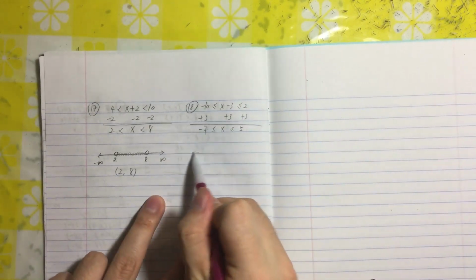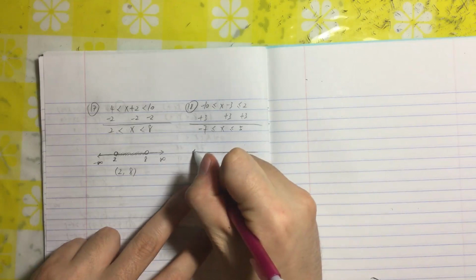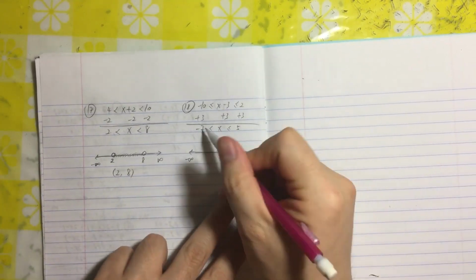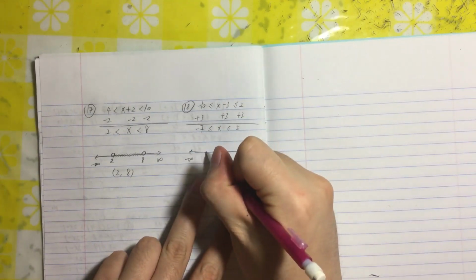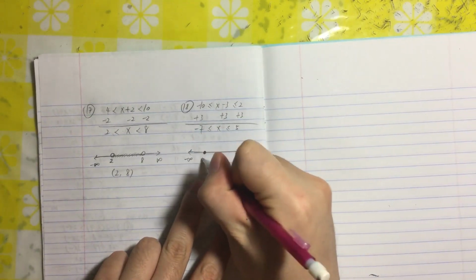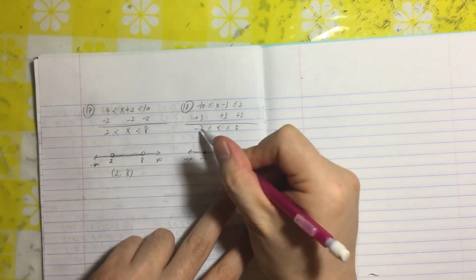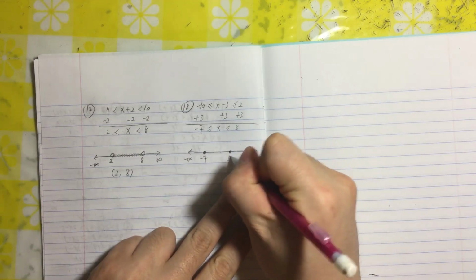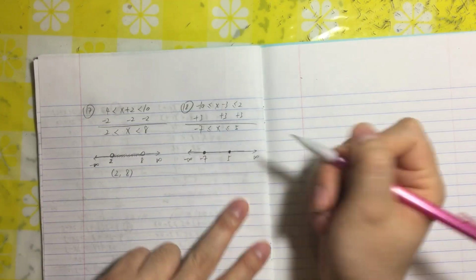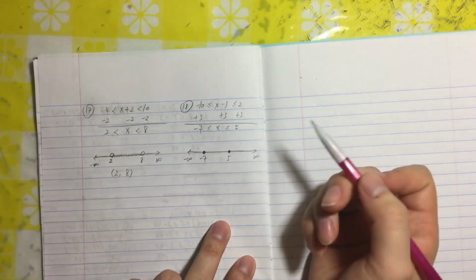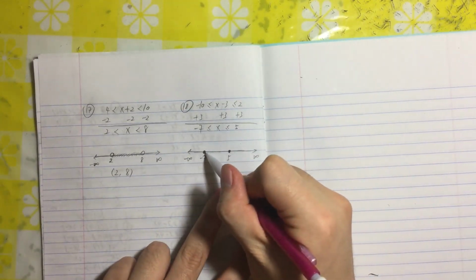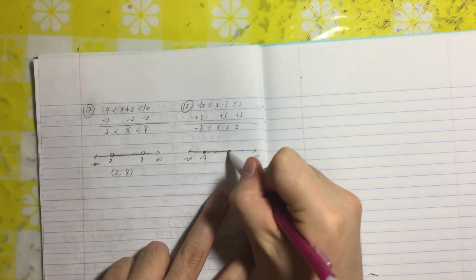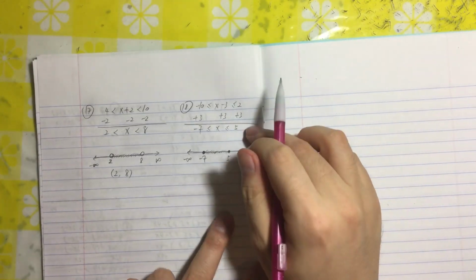And then next, let's graph the solution. Negative 7 is somewhere on the number line. Since negative 7 is included, draw a solid circle for negative 7. Number 5 is greater than negative 7, so number 5 is on the right side of negative 7. Since 5 is included, draw a solid circle. Here, x is between negative 7 and 5, so shade the region between negative 7 and 5. That's the graph of this solution.